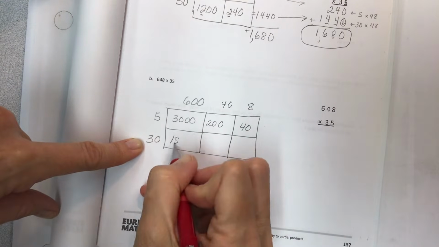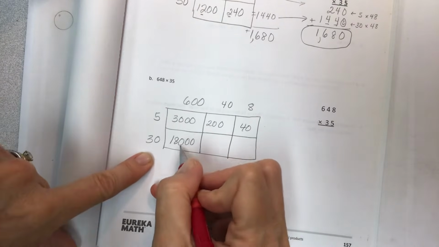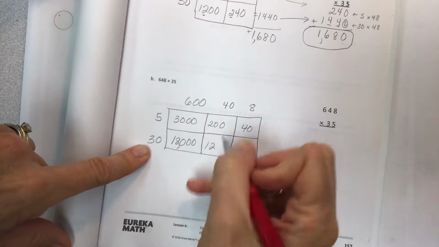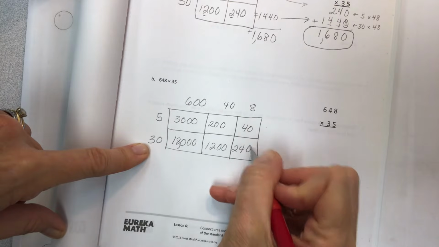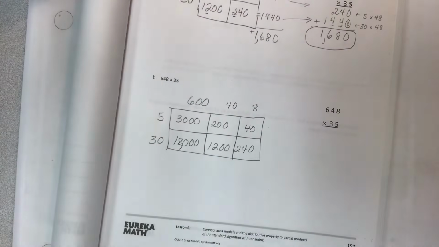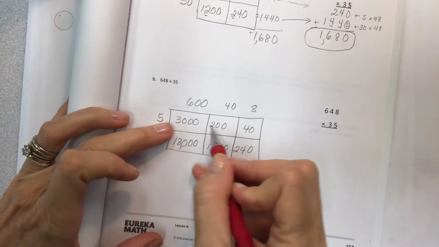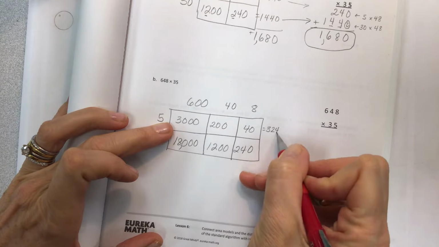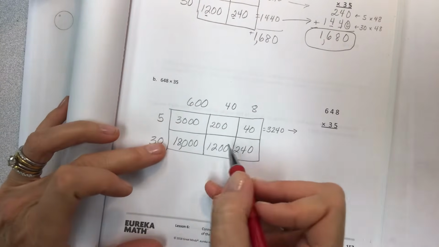Okay, 6 times 3 is 18. I have a 0 from here, and I have 2 zeros from here. So don't skimp on the zeros. 3 times 4 is 12, and then 1 and 2 more zeros. 8 times 3 is 24, and a 0. So when you put together your partial products here, it's going to be 3,240. And that's my expectation for this first partial product.